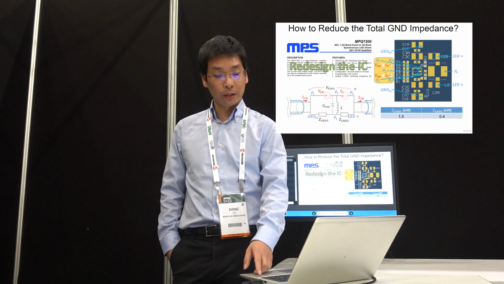This way you can get a much smaller loop here, and that means much smaller parasitic inductance. And since we have both sides, it's basically in a parallel configuration, so your impedance is cut by half. By doing this, we can see now the ground impedance for ZGND1 is only 1.5 nanohenry, and for ZGND2, 0.4. So compared to the previous case, it's much smaller.